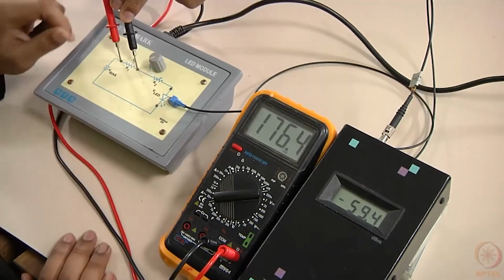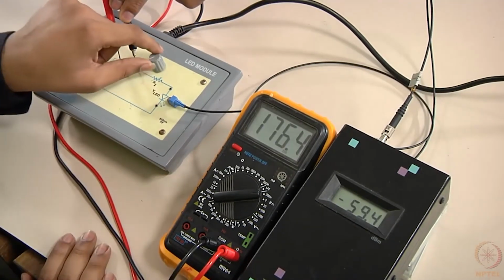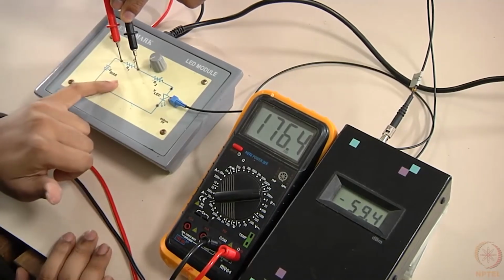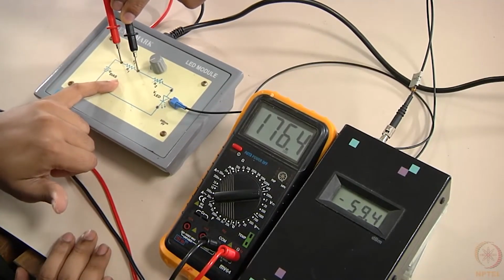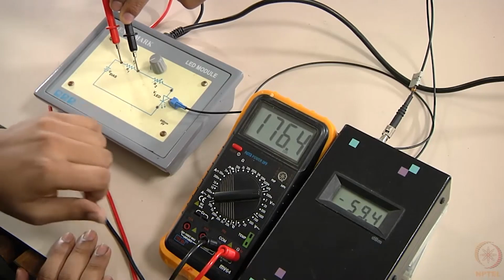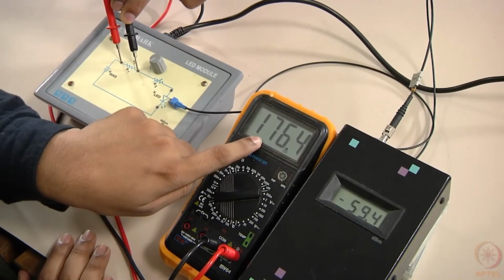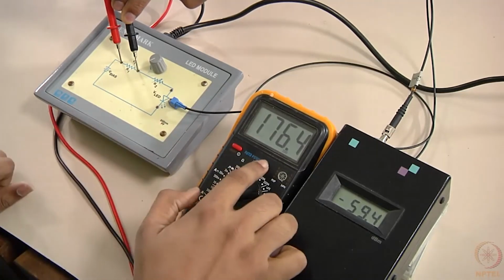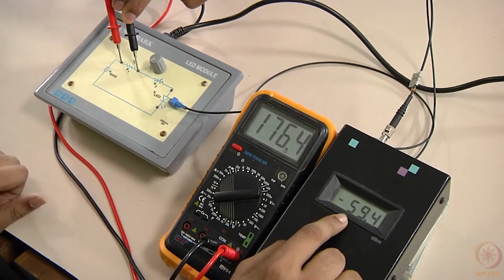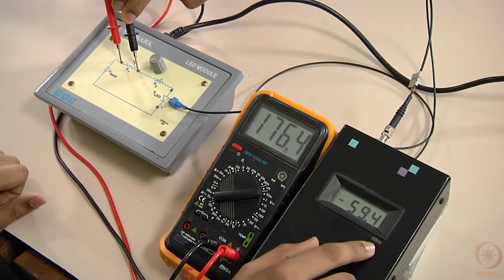Similarly, we will measure voltage across the LED, and we will plot the I versus V plot for the LED as well. To start with, the rheostat is operated at maximum resistance position, and it gives a minimum current in the circuitry. So you see the voltage value here, which is directly proportional to the current value, and the corresponding power reading over here, which is minus 59.4 dBm.